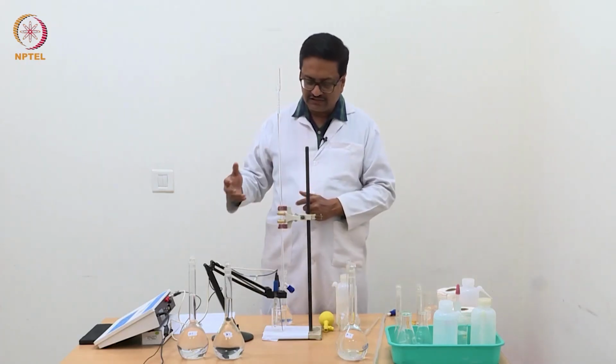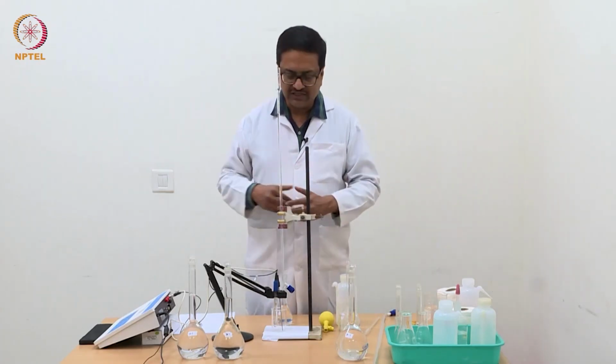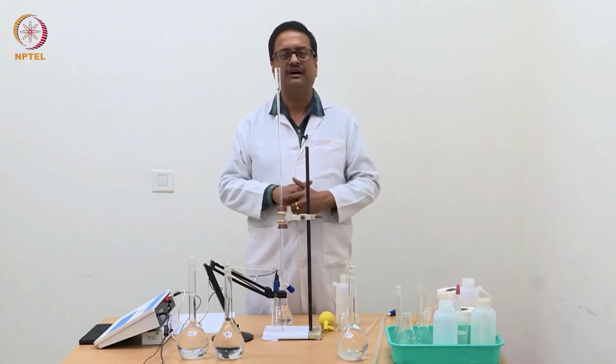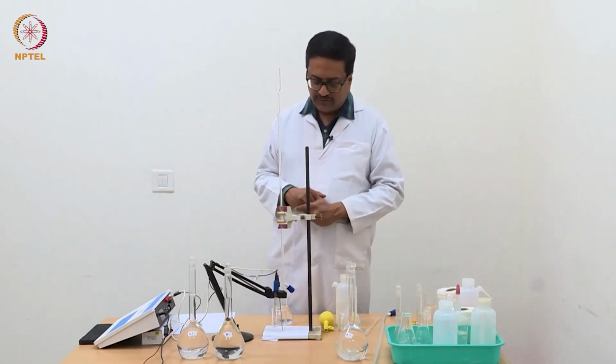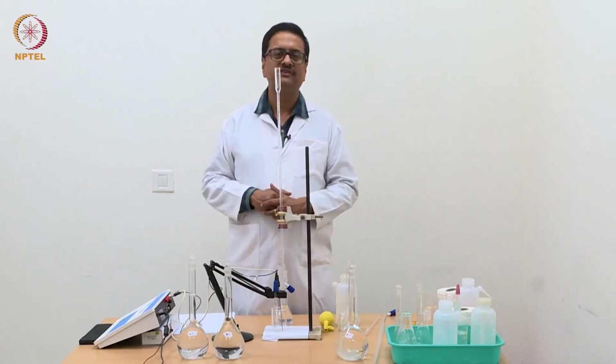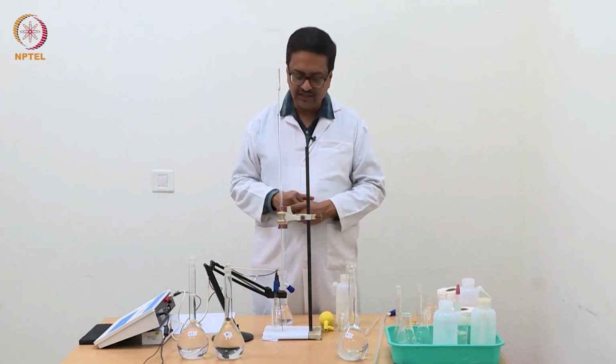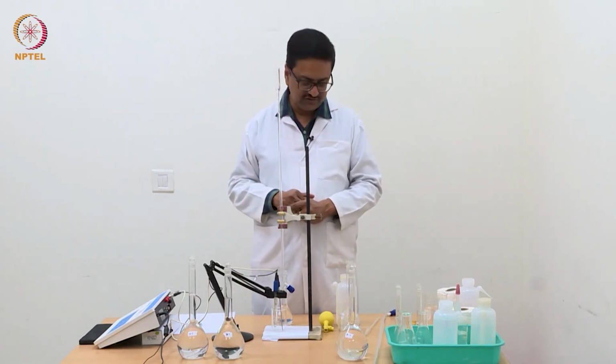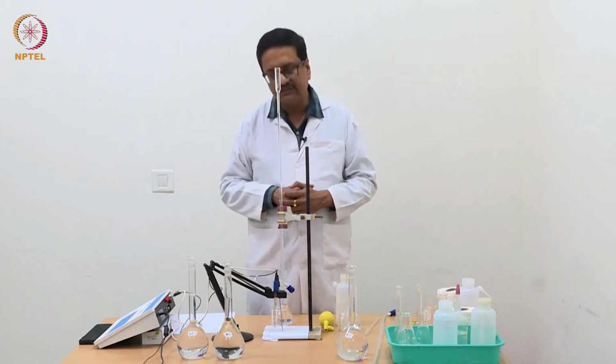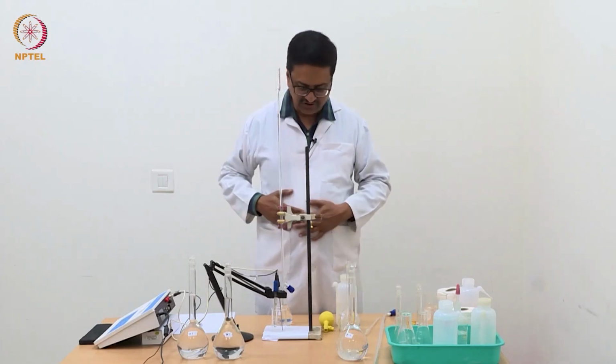So while doing a titration, as you know, we are using NaOH, so the number of H plus ions is reducing. Simultaneously, if the volume of the solution continuously increases, then there will be an error in measurement of pH. That is why we use a 10 times concentrated solution.